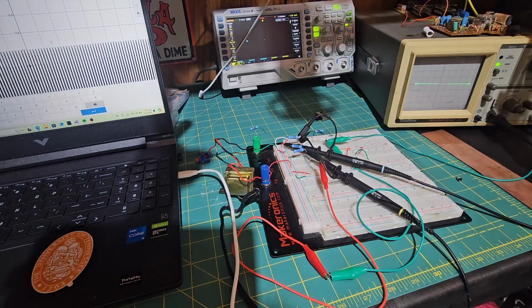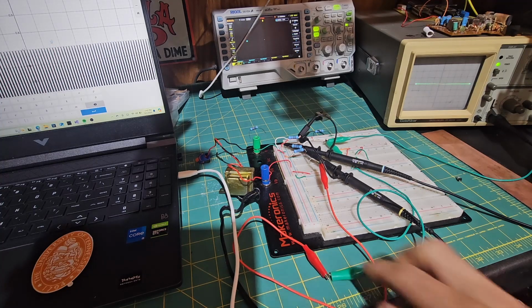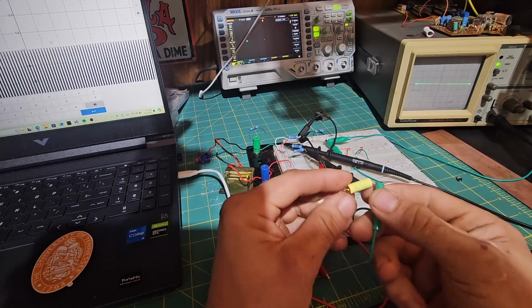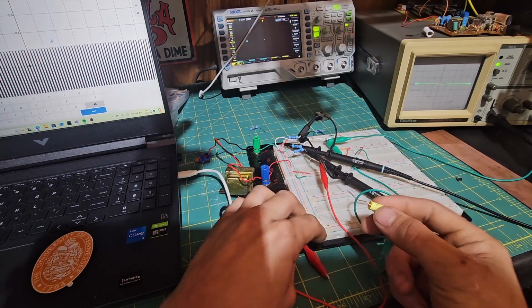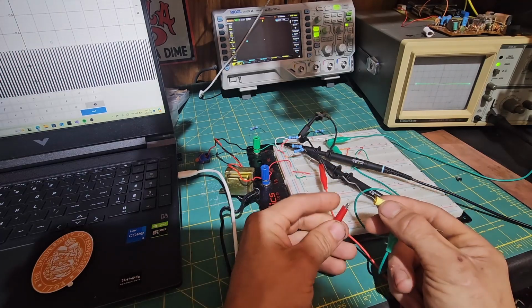But that brings us to the next thing. What would a capacitor look like in this device? It obviously depends on the size of the capacitor, but let's just try it to see. This is a 0.33 microfarad capacitor here.